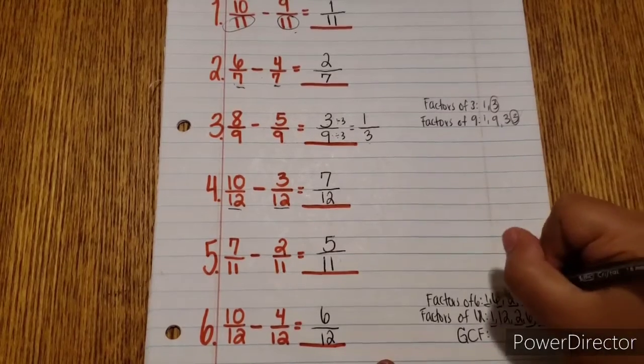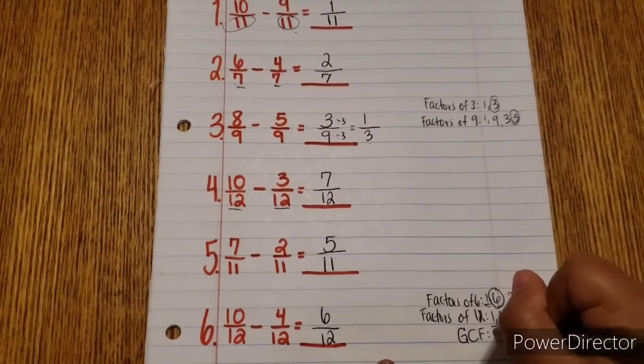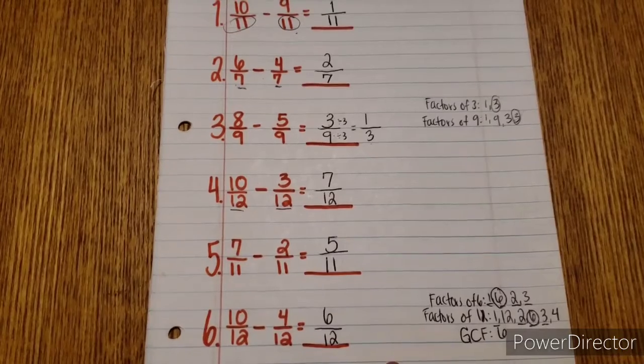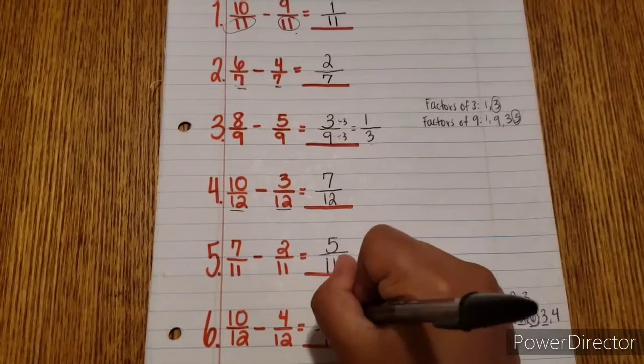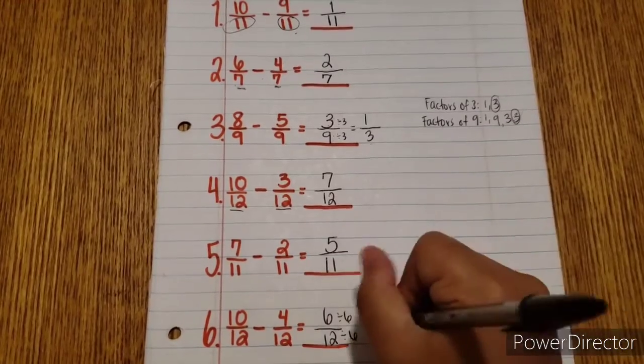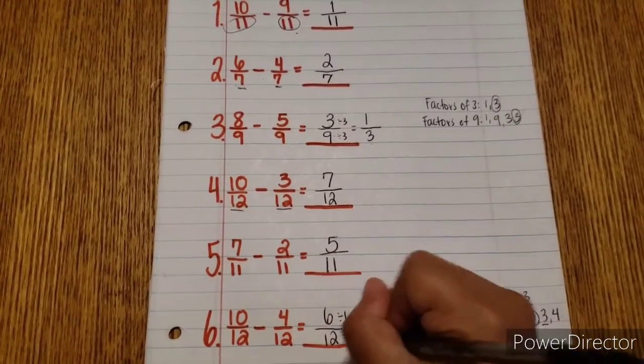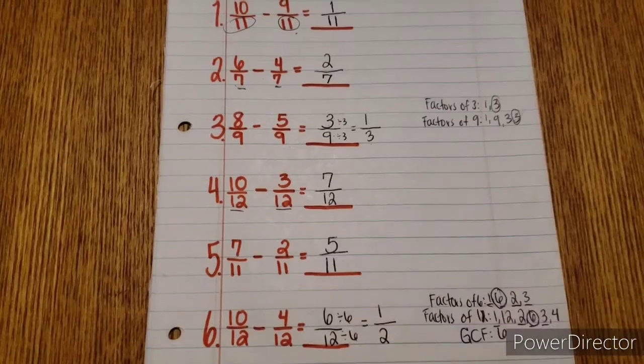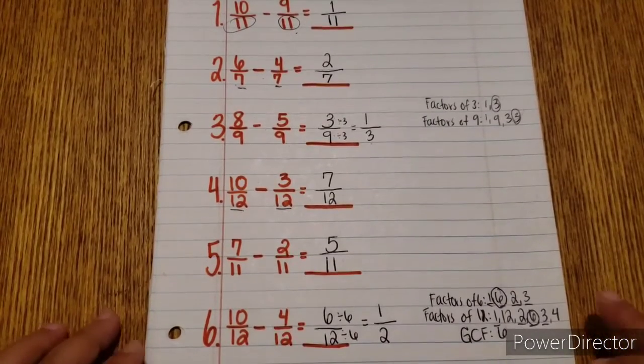But the greatest is 6. So the greatest common factor is 6. So what we would need to do is divide by 6. 6 divided by 6, that is 1. 12 divided by 6, it is 2. So the answer is 1/2.